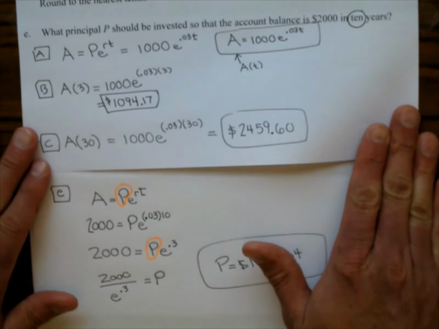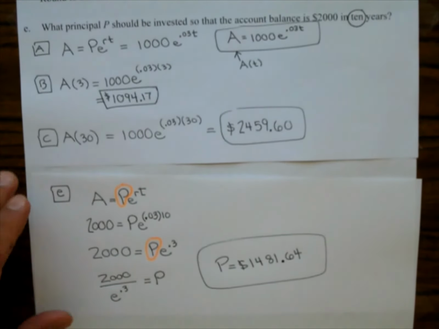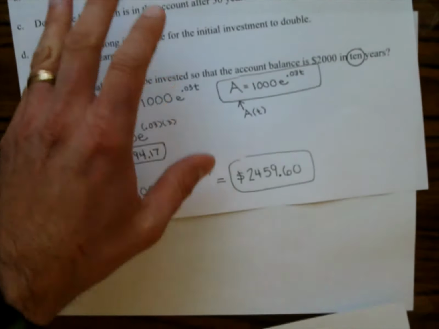We have finished the finance part of 6.5, and now we're going to go ahead and do some biology problems. So let's go ahead and do biology problems. Get rid of this. Move all this stuff out of the way.